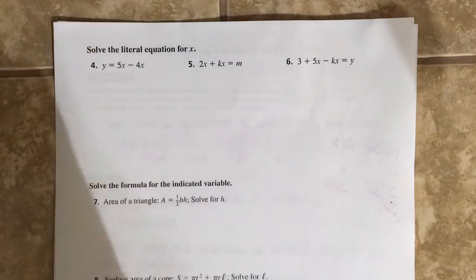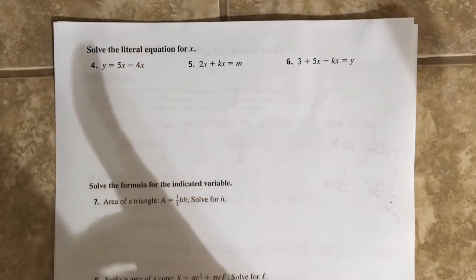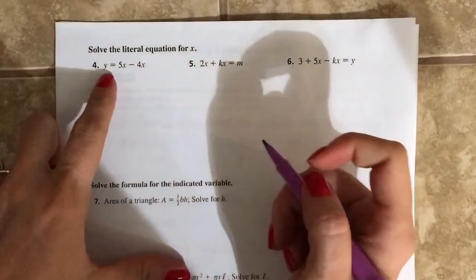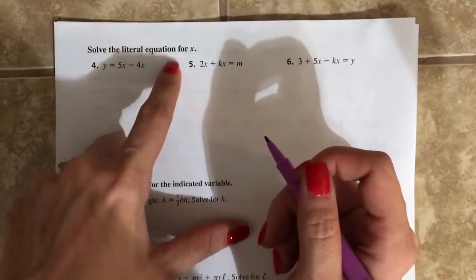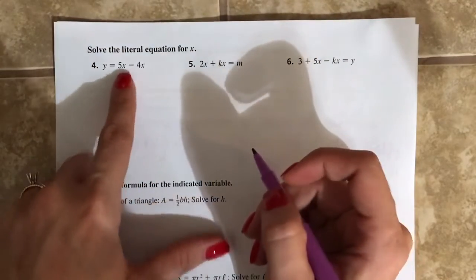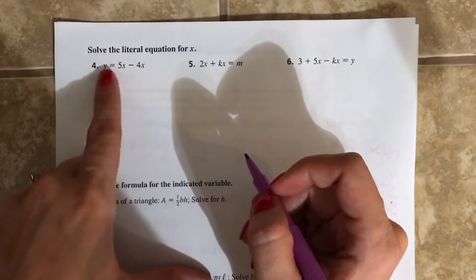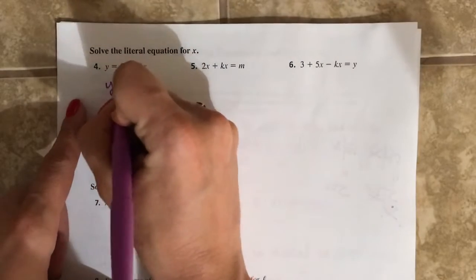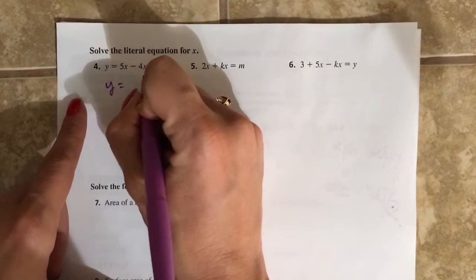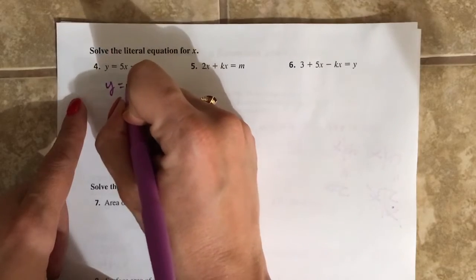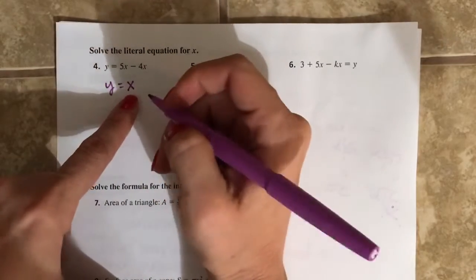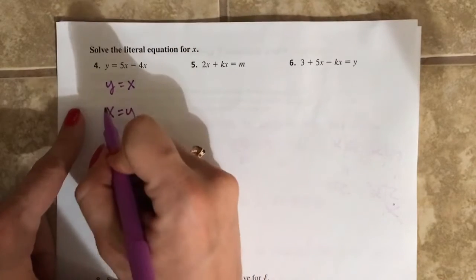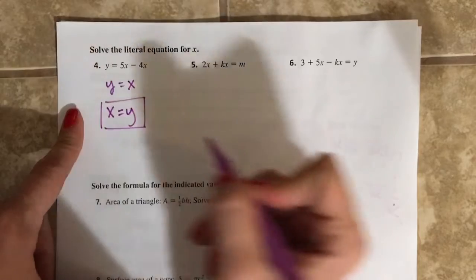So some more practice. If you want to try these on your own, obviously just pause the video and then you can check your answers, but I'm going to go ahead and work them out. Here we're solving each literal equation for x. If we can simplify, we want to simplify. On the first one, we can think of this as 5x minus 4x is 1x, and so that's it. We've got x by itself, so x equals y. That one was kind of weird, but that's the answer.